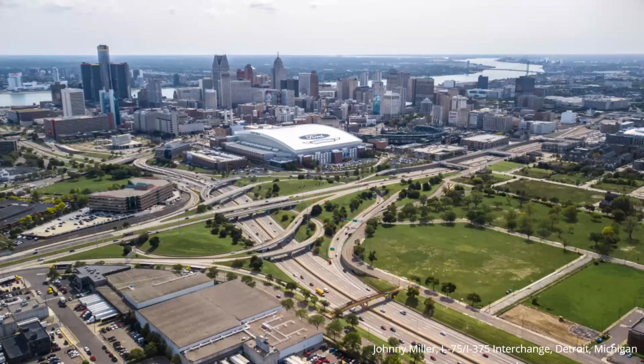This final image brings us to another example of how the intersection of planning and green space affects a neighborhood. In this image, it depicts the I-75 and I-375 interchange where the historic Black neighborhood Black Bottom in Detroit used to be. The large open fields surrounding the road used to house thousands of Black families, but they're now just empty fields that no one uses. And next slide, please.